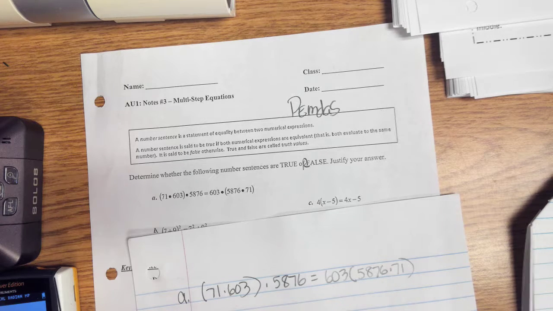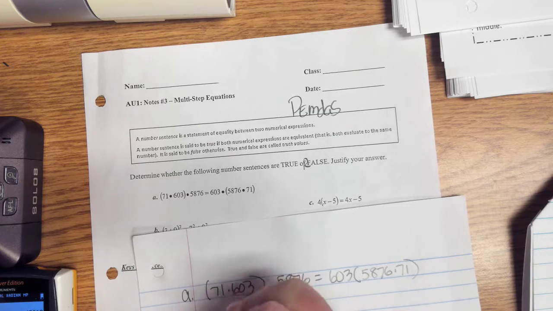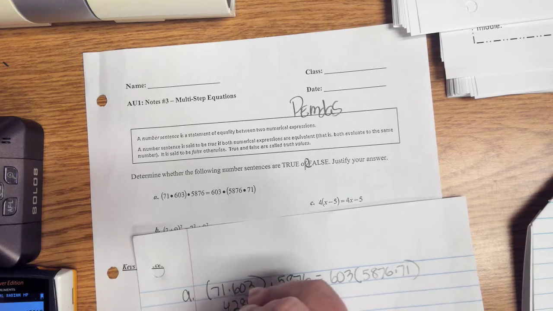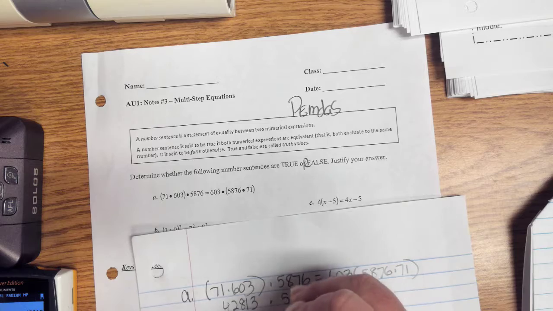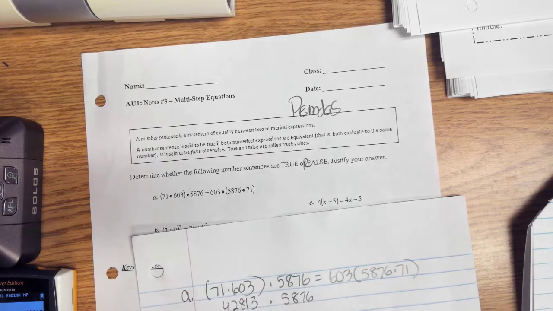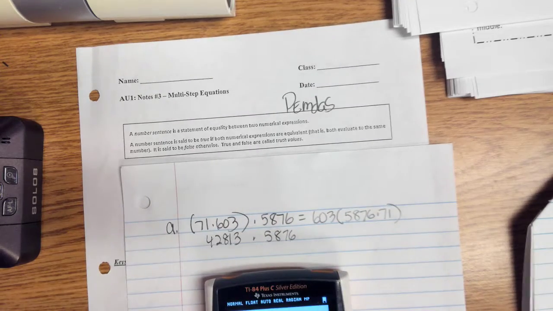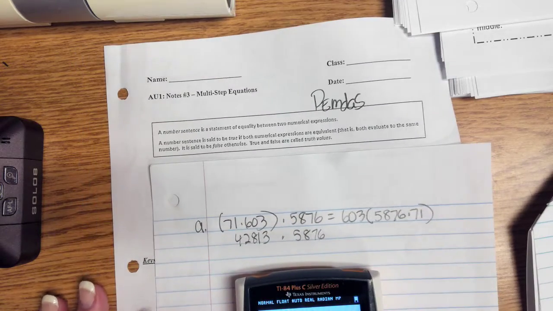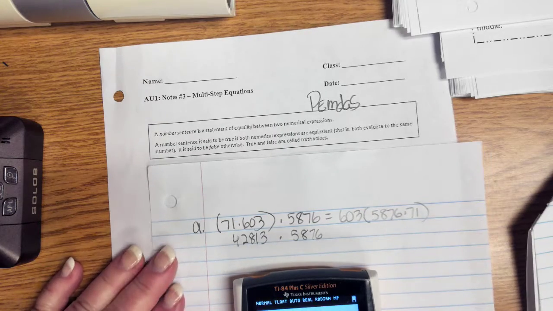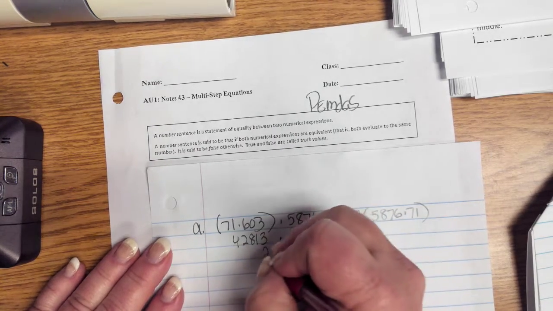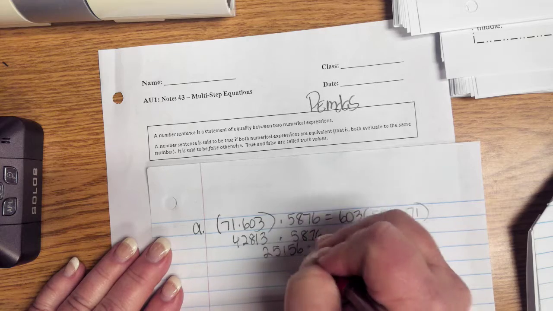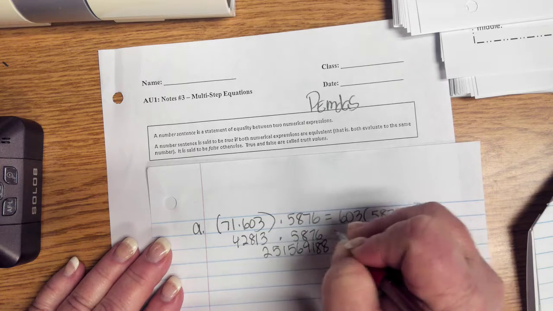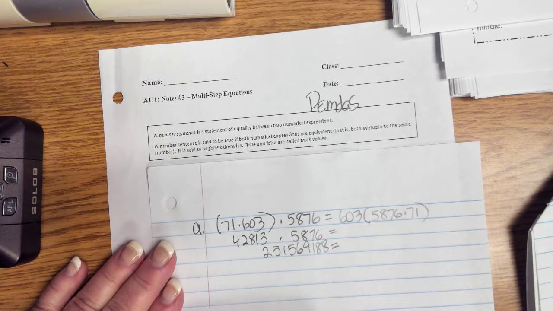So I've got 71 times 603, and I get 42,813 times 5876. And if you notice, I never put the 42,813 back in. I just used the answer from my previous step and multiplied it. And I got 251,569,188. I'm sure you wanted to do that math, right?